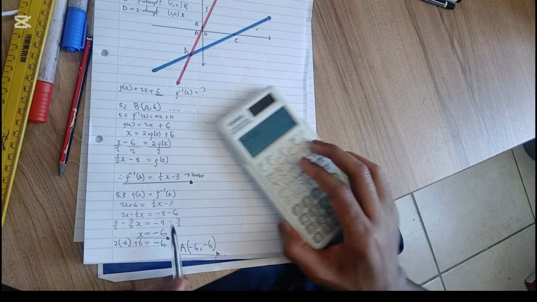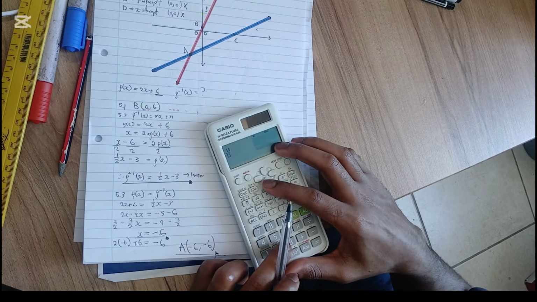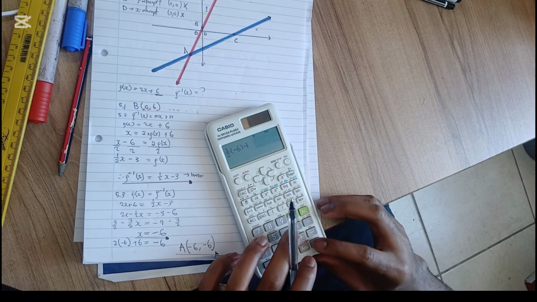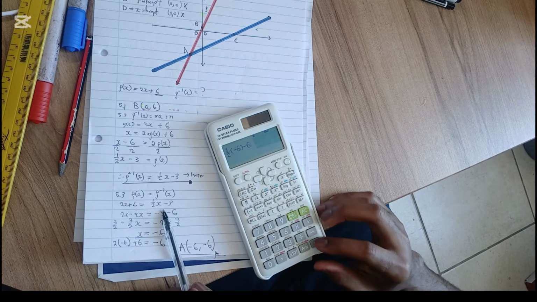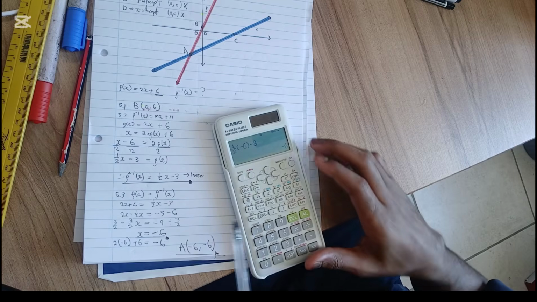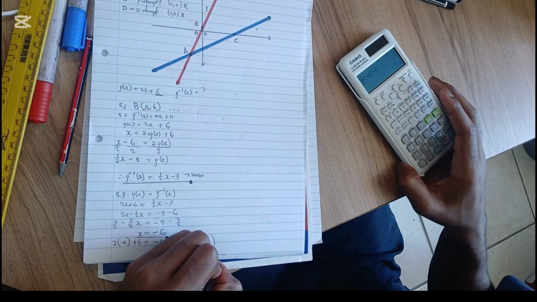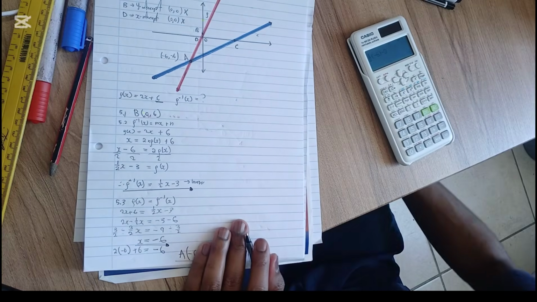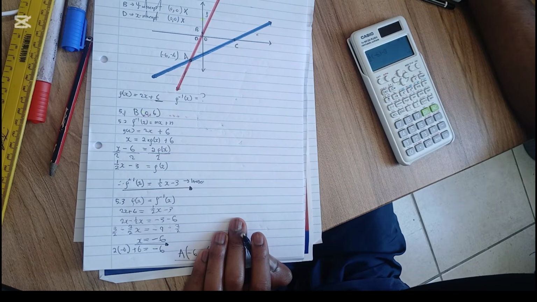And when you substitute again into the inverse, half, we're going to say negative 6 minus 6, minus 3. You're going to get negative 6 again. So you have your coordinates there, negative 6 and negative 6. Right, and then now we'll move on to the next question.